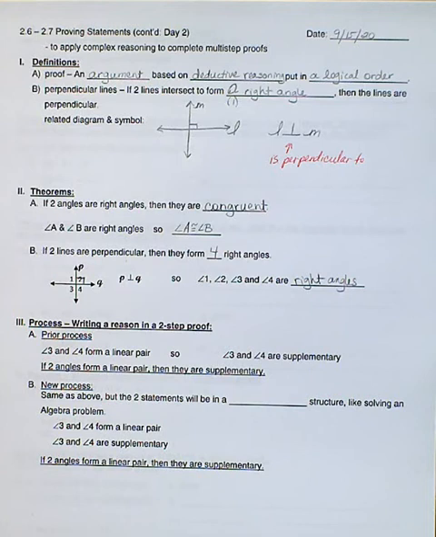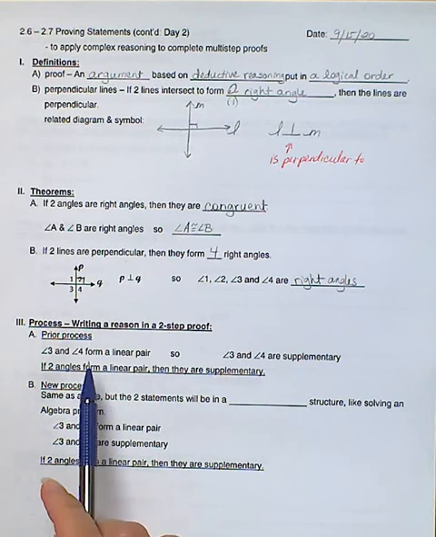So again, today's objective is to apply complex reasoning to complete multiple proofs. So we're going to do deductive reasoning to multiple step arguments. The nice thing is we're going to use what we already learned yesterday. What was the trick to get a specific example into a general example? We took the specifics and we generalized it. If it says angle 3 and 4, we just said, hey, there were 2 angles.